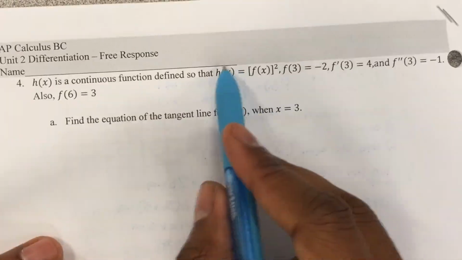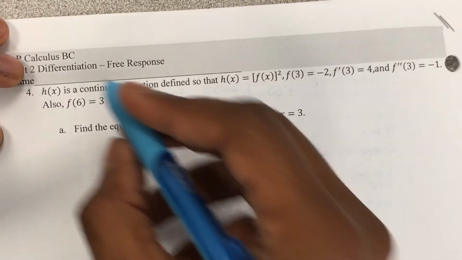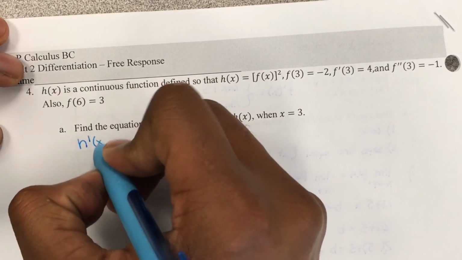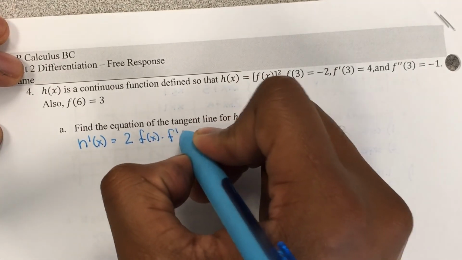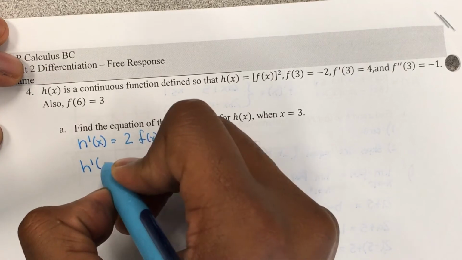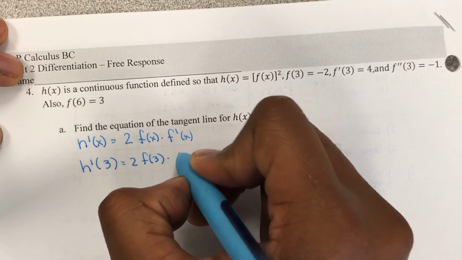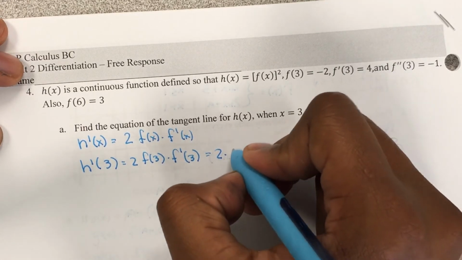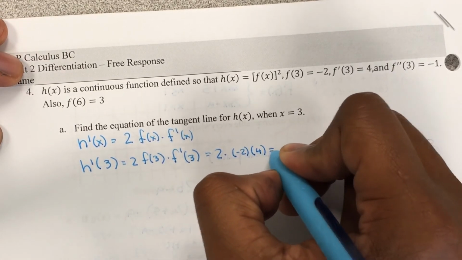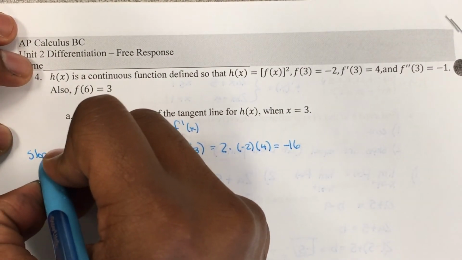And last is number 4. We're given h of x is f of x squared and this information. So we need to write the equation of the tangent line for h of x when x equals 3. So h prime of x is 2 f of x times f prime of x, and h prime of 3 is 2f of 3 times f prime of 3, which is 2 times negative 2 times 4, which is negative 16. So this is for the slope.